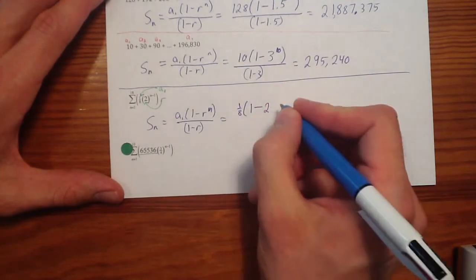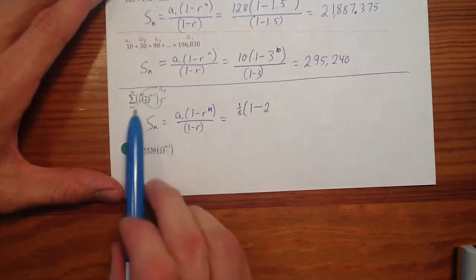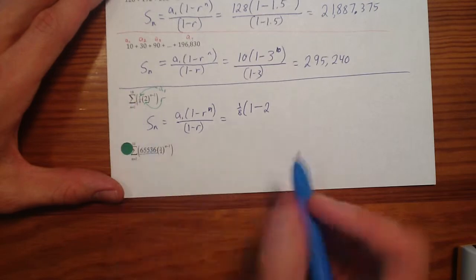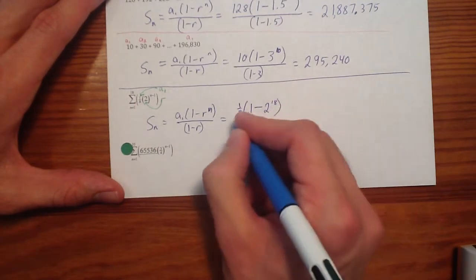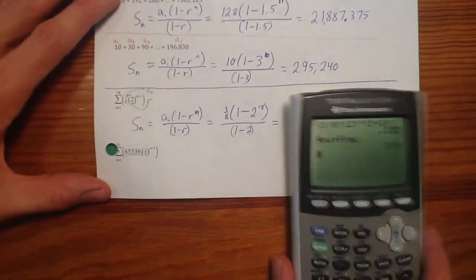It's a 2. We're going to raise it to the how many? How many terms are we adding? We're adding everything from 1 to 18. That's what summation notation means. So we're going to go up to the 18th power. And then 1 minus 2 on the bottom. Okay, here goes.